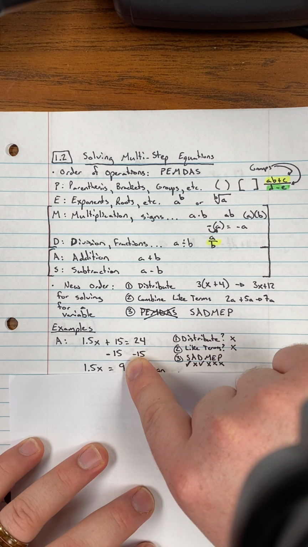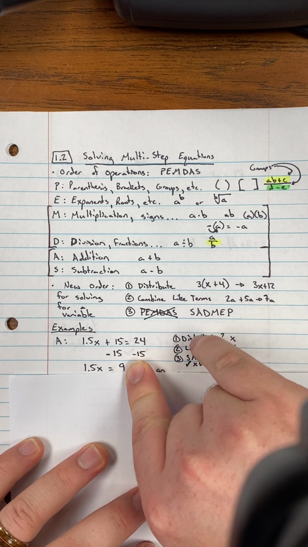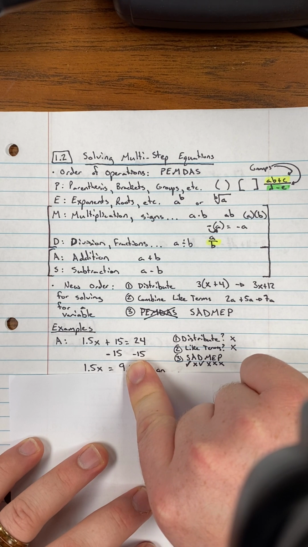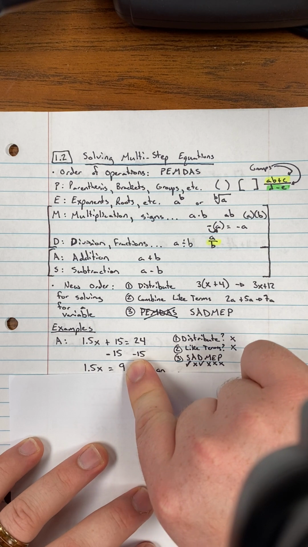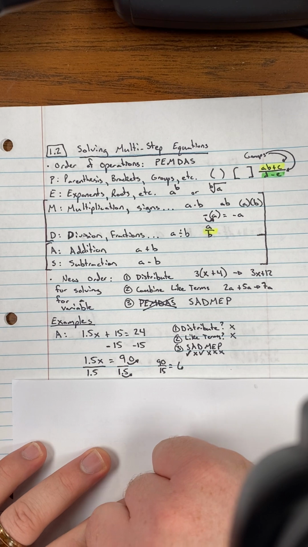So I end up with 9, and then I ask myself, is there any addition? There's no addition that needs to happen, so I'm going to put an X next to the A right here, right? And then I ask myself, is there any division? And I'm going to put a check mark because, yes, I can divide the 1.5. So I'm going to go ahead and do that, dividing both sides by 1.5.